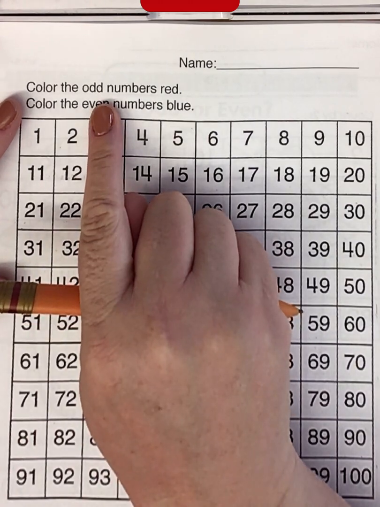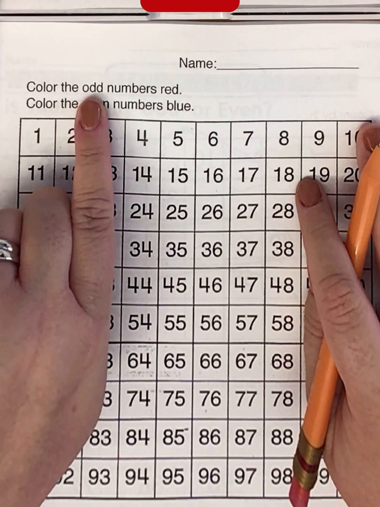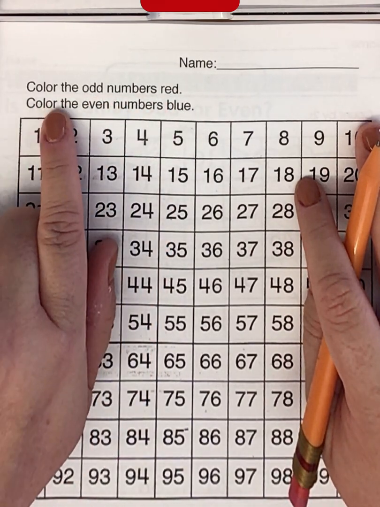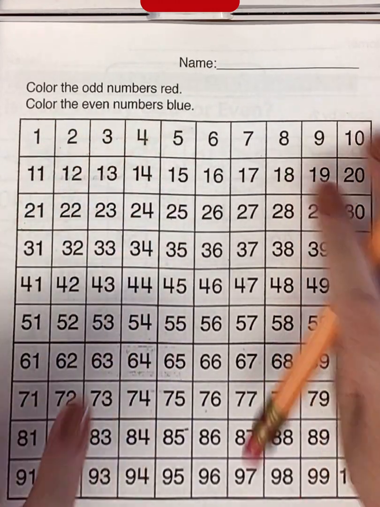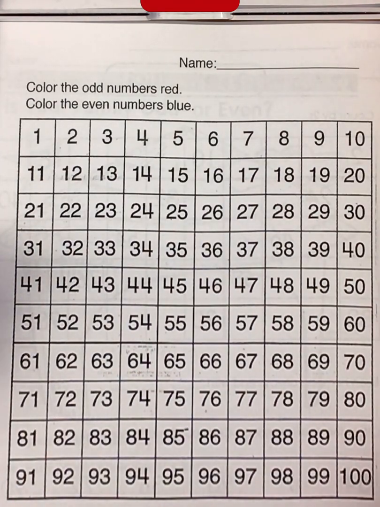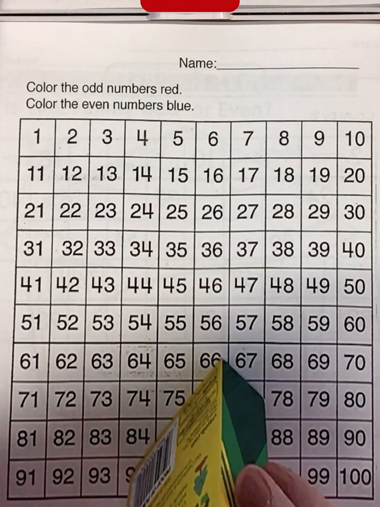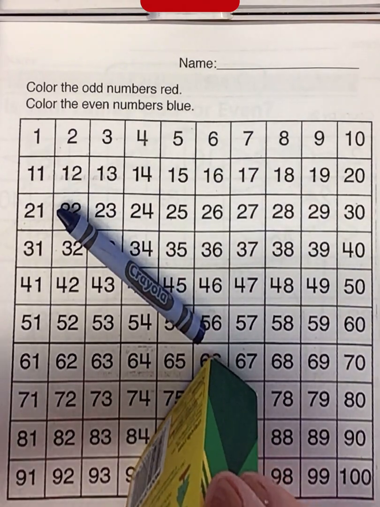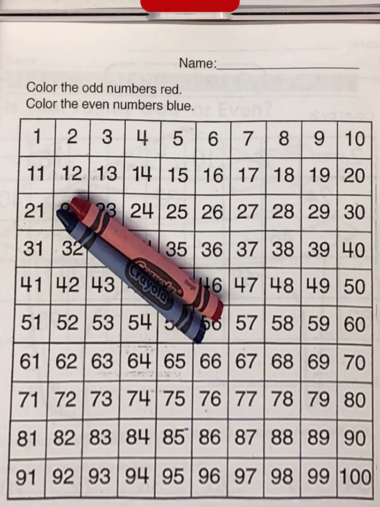At the top, it gives me the directions. The directions say, color the odd numbers red. Color the even numbers blue. So that means I need to have my red and blue crayon or colored pencil. I prefer to use crayon because I don't have to sharpen it. There's my blue and there's my red. I'm ready.